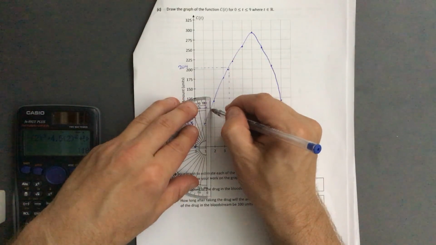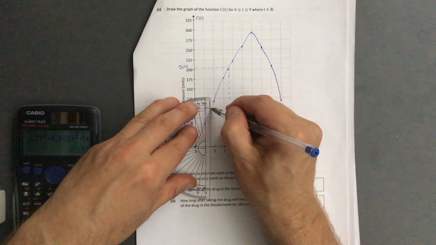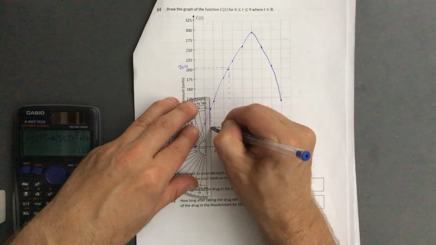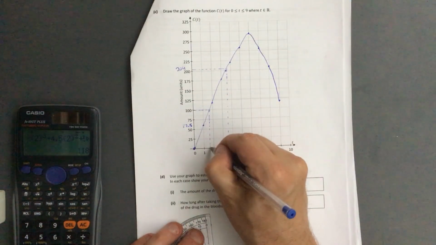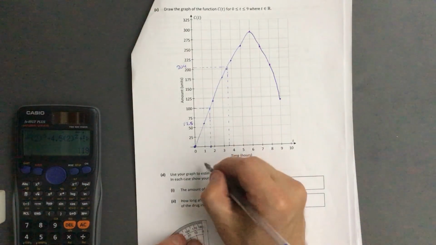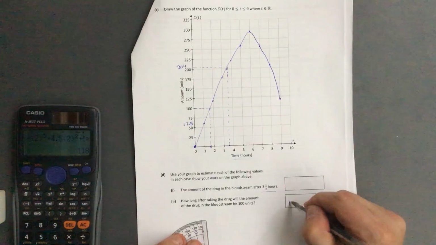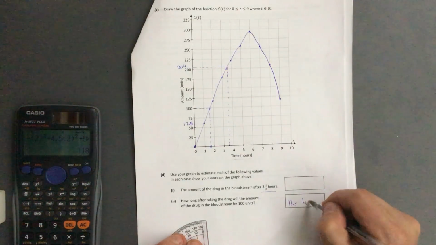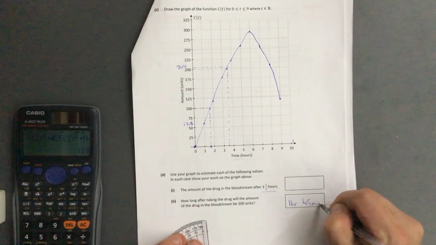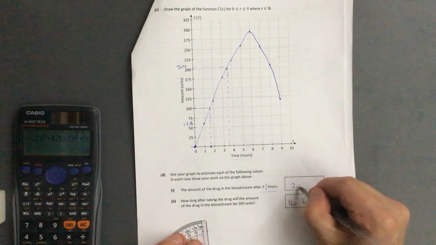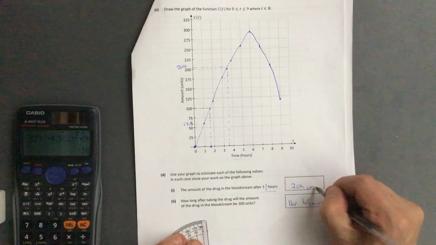Remember, make sure it's as straight as can be. So if you look here, that looks like approximately an hour and 45 minutes. Again, just to fill this in from the last one, we said that was 204 units.